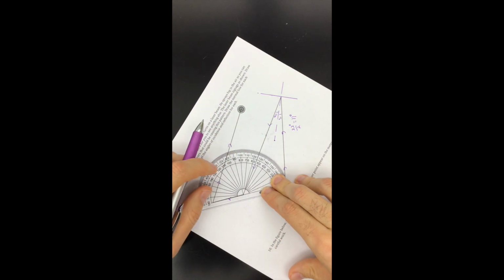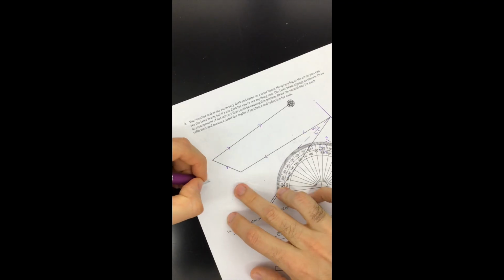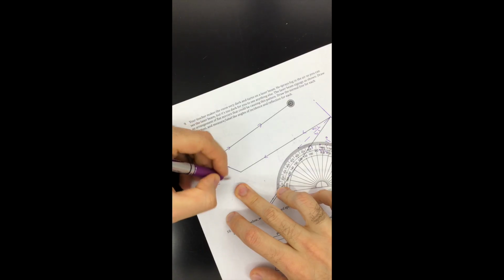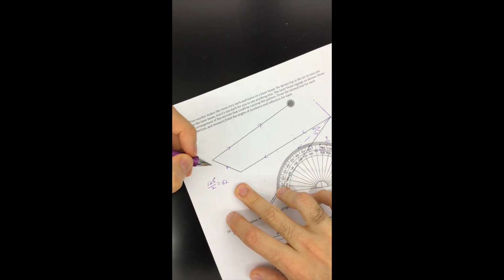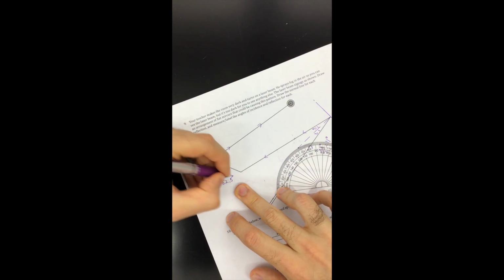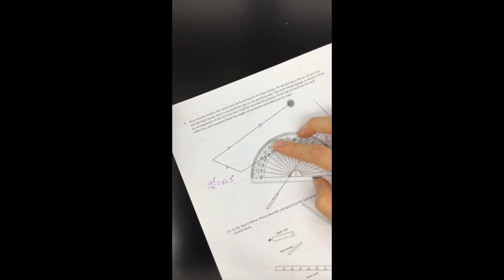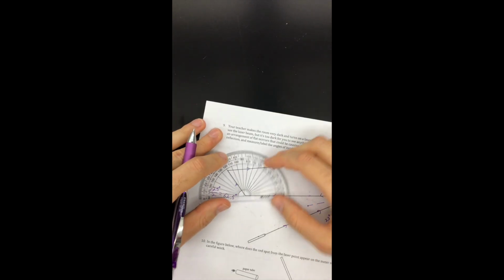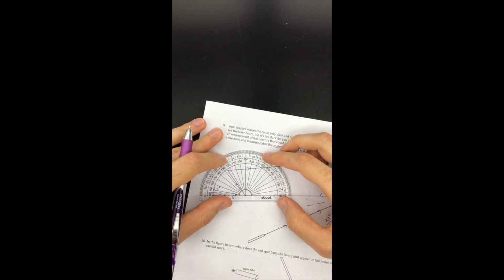It's not fun because that's an odd number. 125 degrees divided by 2, 62.5. You can use your calculator for this if you want. Again, we're off by a degree or so. I'm not going to worry about it.